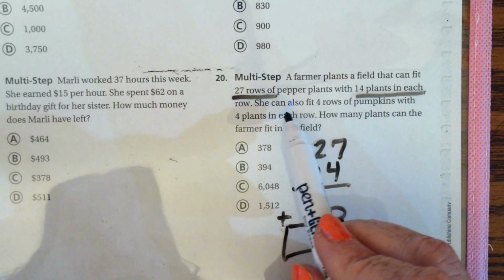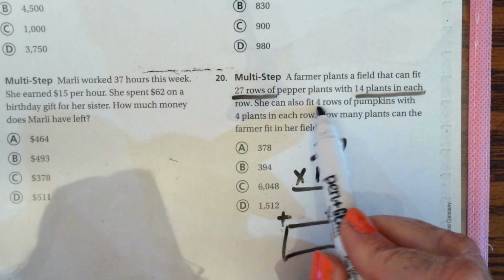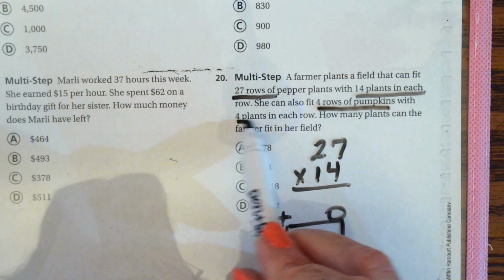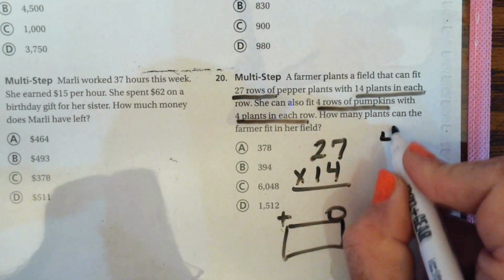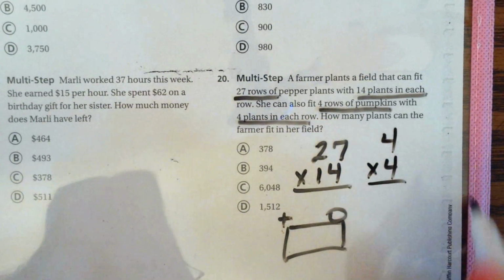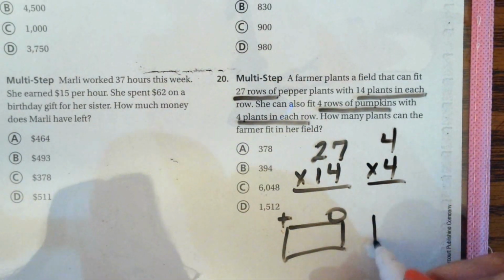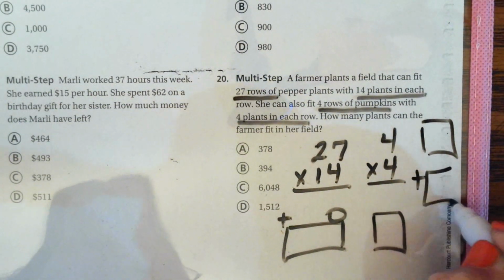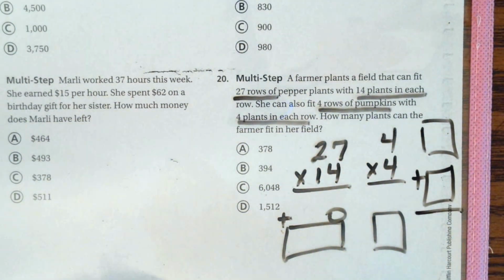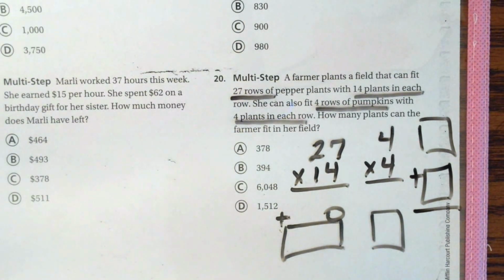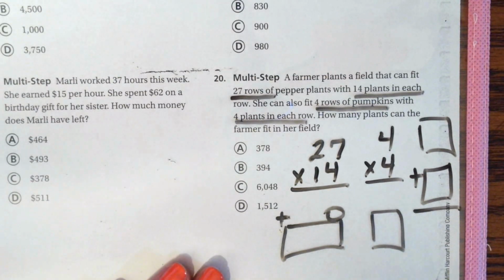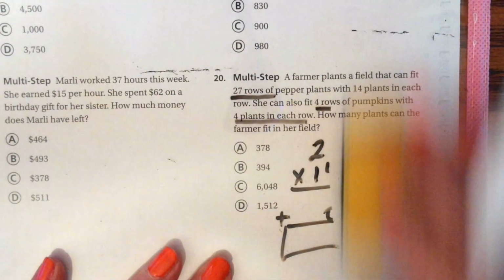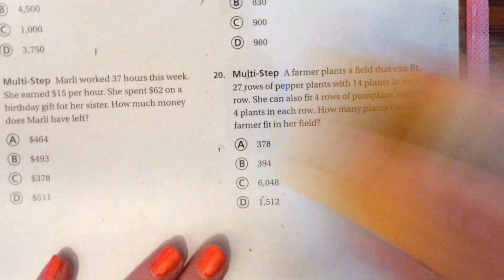Then for the second part of the problem, it says she can also fit 4 rows of pumpkins with 4 in each row. So then we need to take 4 times 4 and take that answer. And then in order to find out the total, we need to add those 2 answers together. So go ahead and solve your problem and come back.